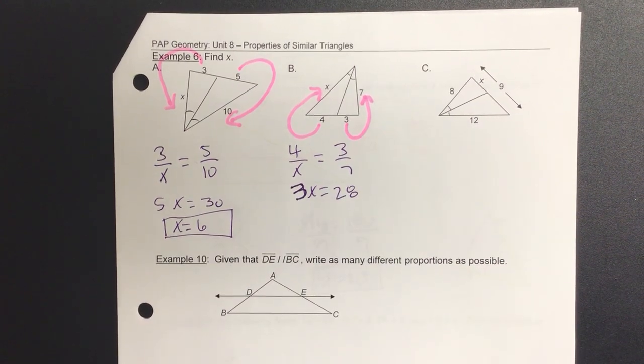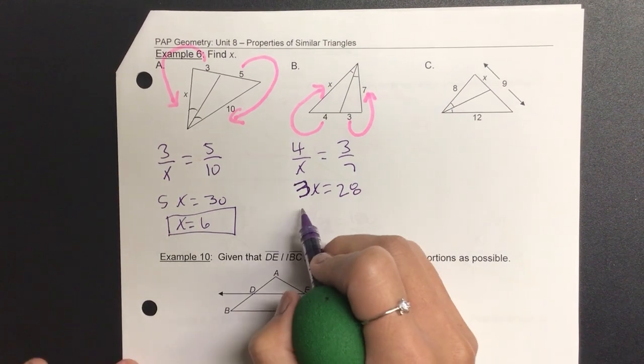Could you also do x over 4 or 7 over 3? Mm-hmm. You could have even done x over 7 and 4 over 3. But there's many. Okay. All right. So then we have x equals.